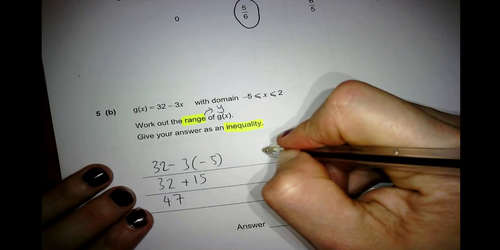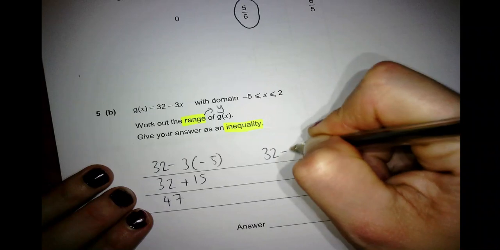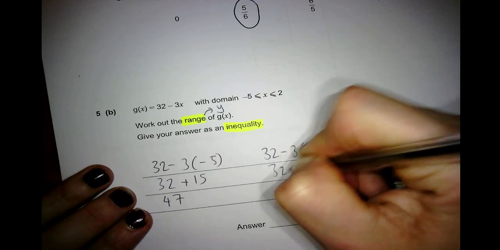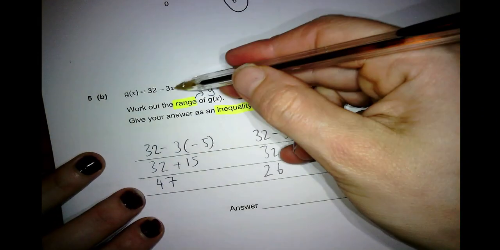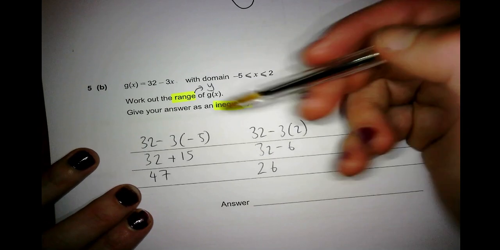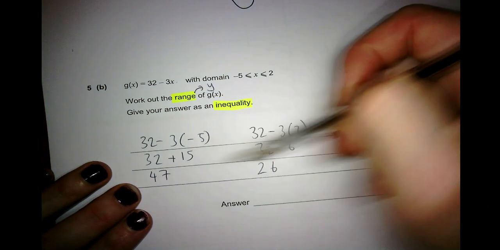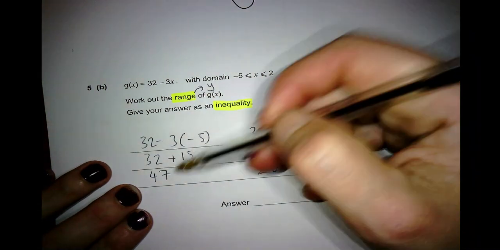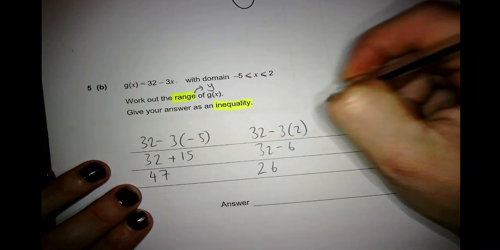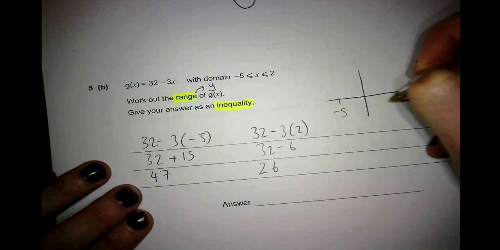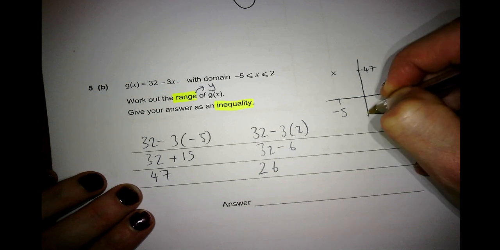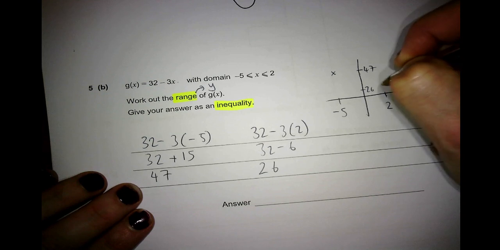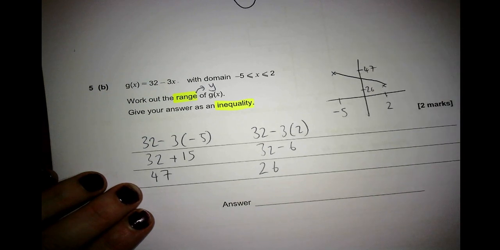And I'm going to sub in when x is 2. 32 minus 3 lots of 2. So 32 minus 6 gives me 26. This is just a nice linear graph, so there's not going to be anything weird going on between these two values. It's not going to go up and then come back down, or go down and then come back up. I'm just going to do a quick sketch from -5 on x to 2. At -5 I'm at 47, and at 2 I'm at 26. So my graph goes like this.